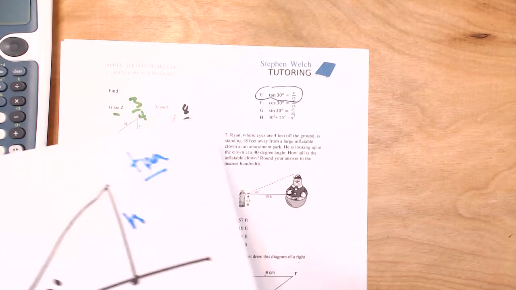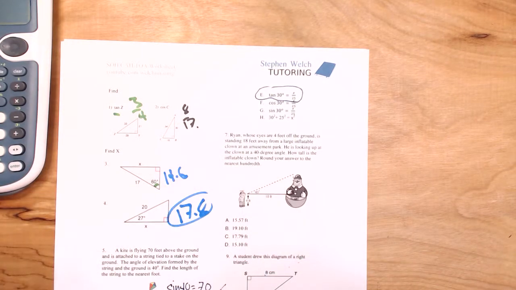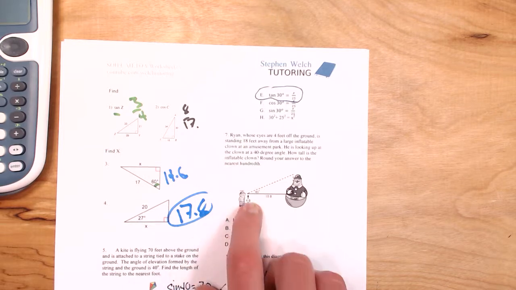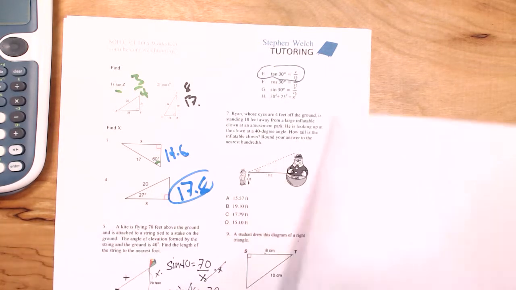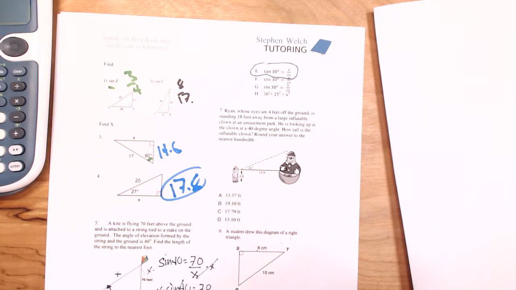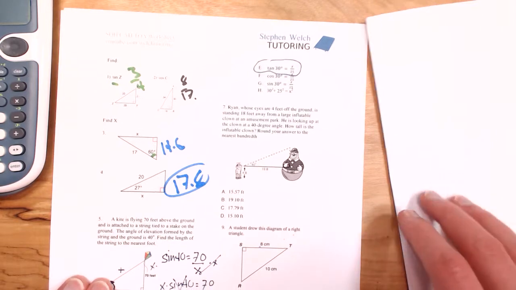Okay, 2 to go. Number 7 says, Ryan, whose eyes are 4 feet off the ground, here's Ryan, is standing 18 feet away from a large inflatable clown at an amusement park. He is looking up at the clown at a 40-degree angle. How tall is the inflatable clown? Round your answer to the nearest hundredth.